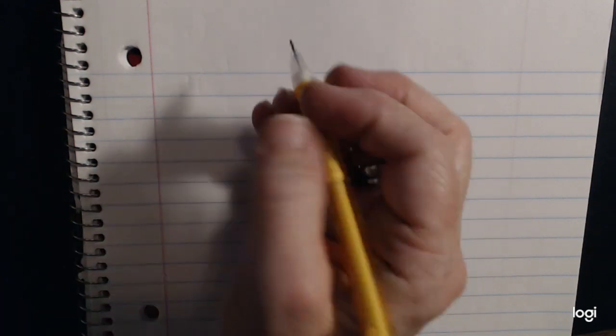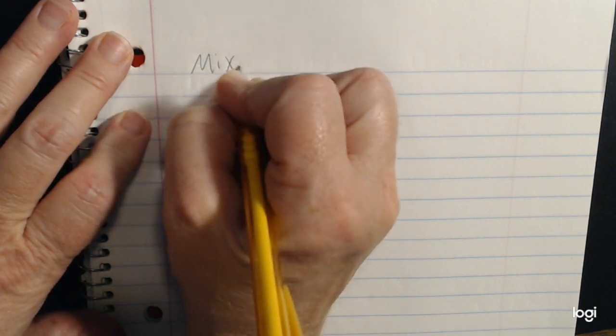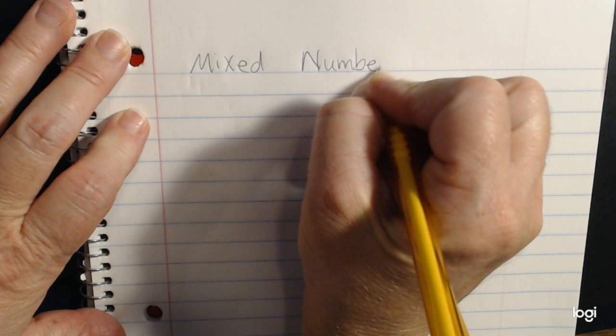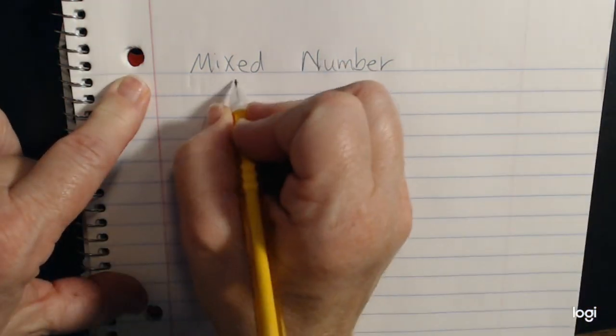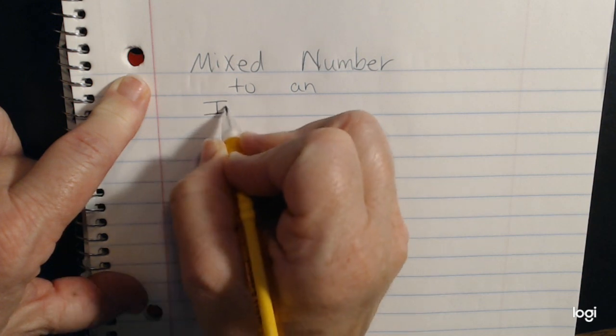Okay, so go ahead and find a new page in your notes. We're going to write some things down in our notebook. Today what we're going to work on is changing what we call a mixed number to an improper fraction.